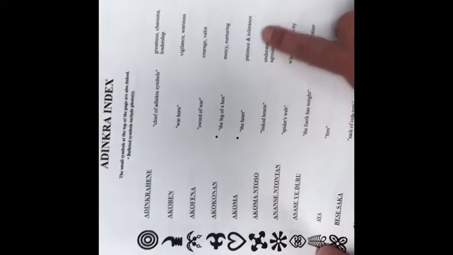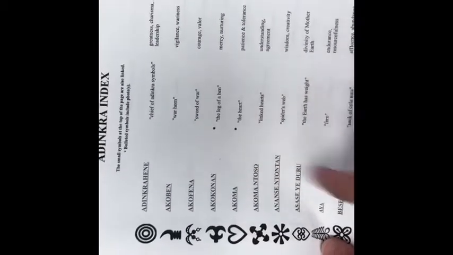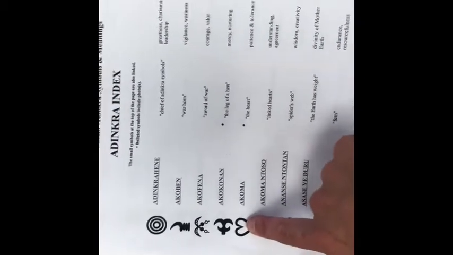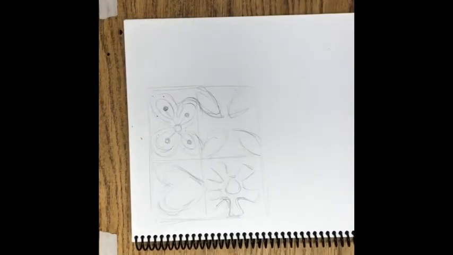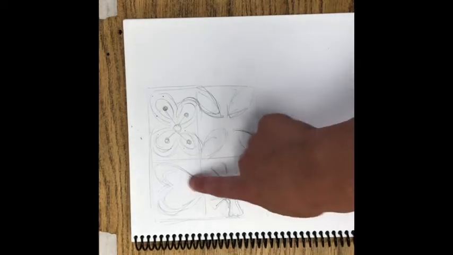I'm working on my kente cloth design, and one of the things that's going to help me is this handout that has all these different symbols and what they mean. For example, this is called the Akoma. It's a heart and it means patience or tolerance. I've taken a second to sketch out the different symbols that I know I definitely want to use in my pattern. I'm going to use the heart shape.